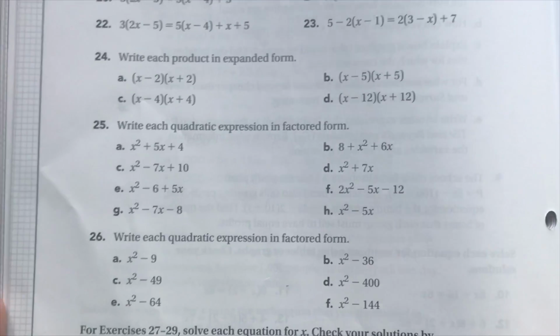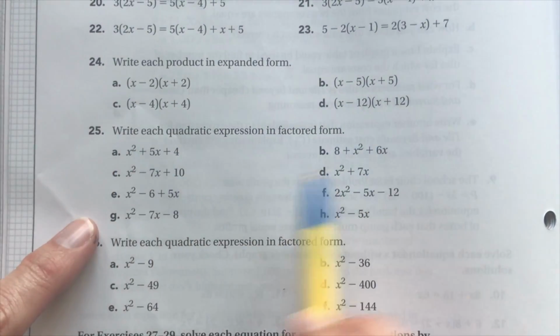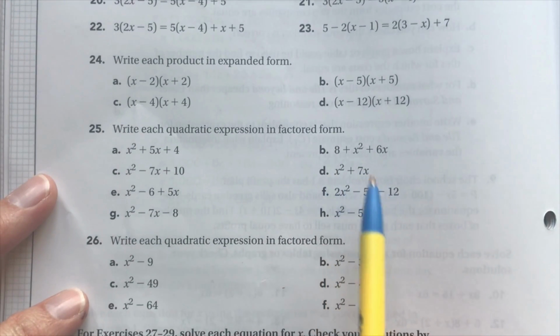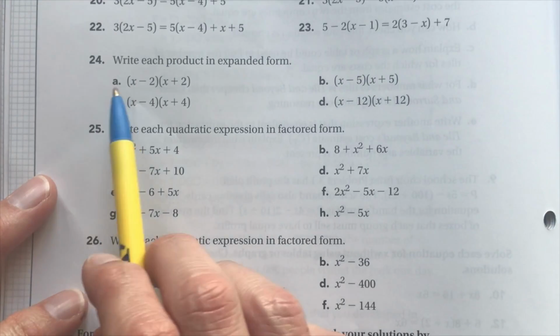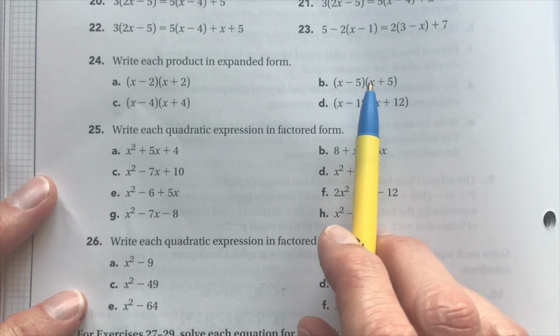But I definitely want to show you guys what we have going on for our ACE work for Wednesday. So for tonight, we only have 24 and then 25A through E only. Be careful on D, it's going to be a little bit of a tricky one, but 24 all and 25A through D. So they want you to take this and write it to expanded form.